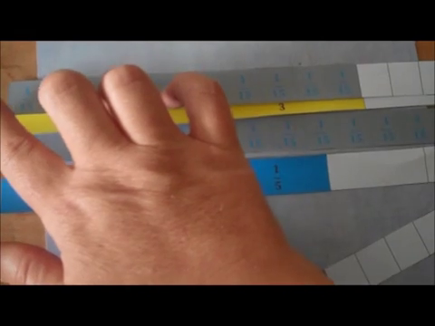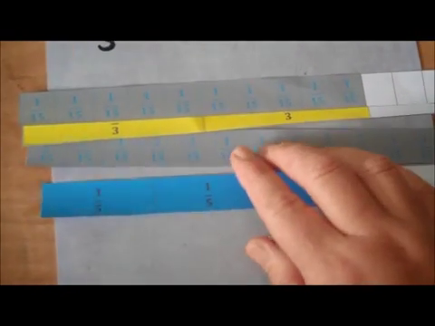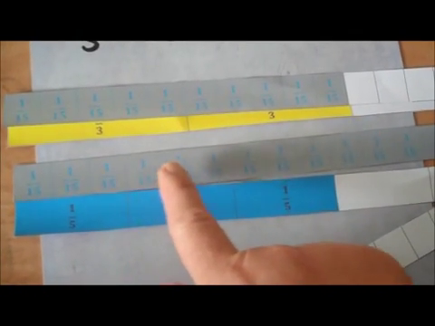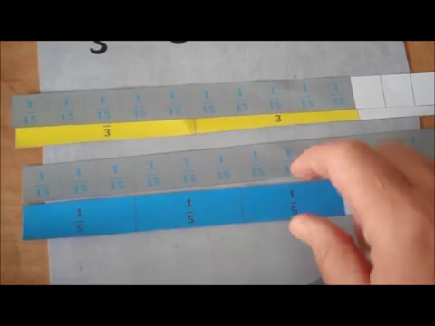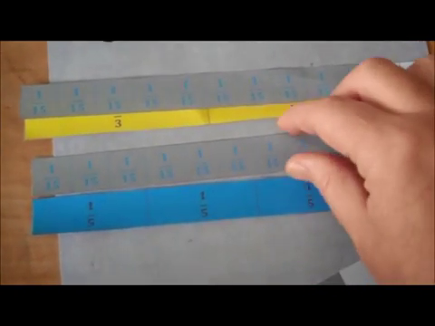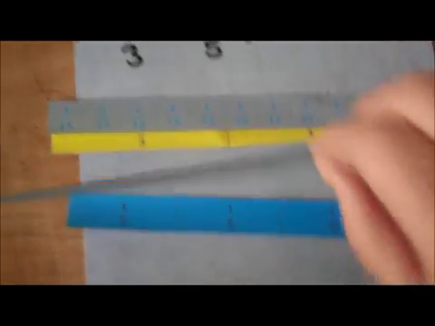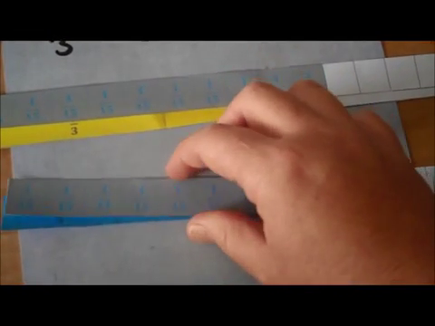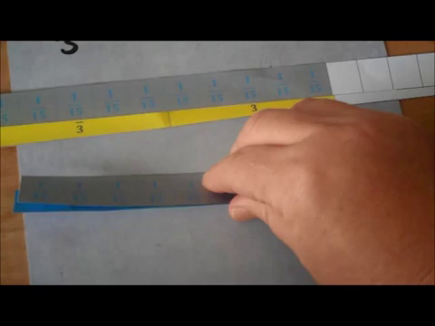It's a bit tricky with one hand, isn't it? And I'll get these 15ths out the way in a minute. So here I've got 1, 2, 3, 4, 5, 6, 7, 8, 9 15ths for my 3/5. I'll just get rid of that one and put that one instead. So you can see that they are both the same.